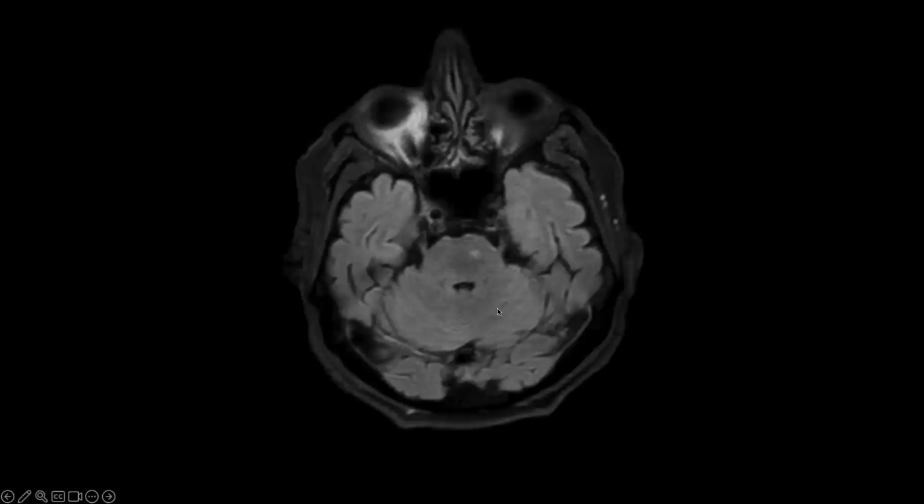Let's see another patient. Again, this is an axial cut. So what do you think this structure is? You can write to me in the comments.